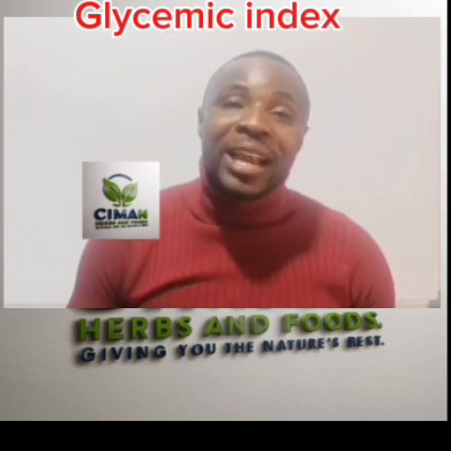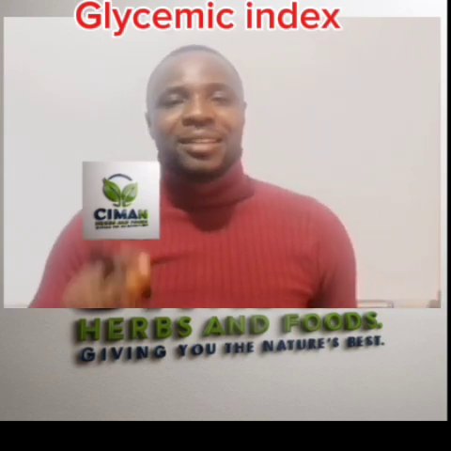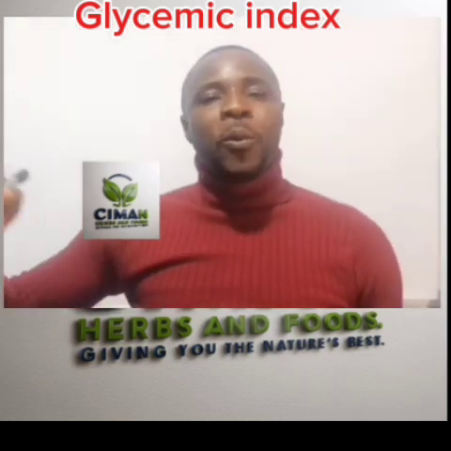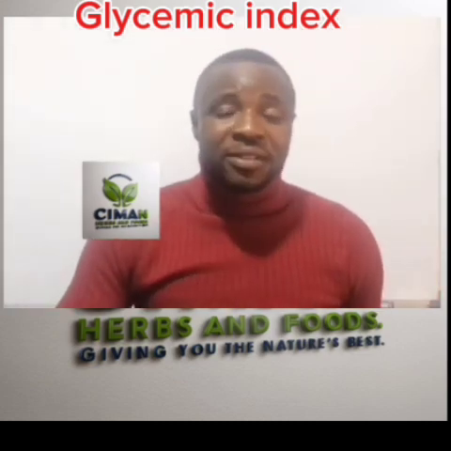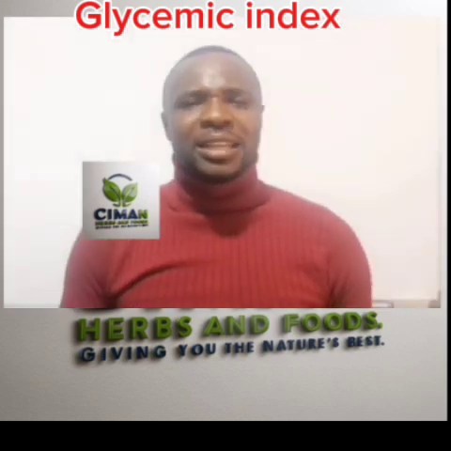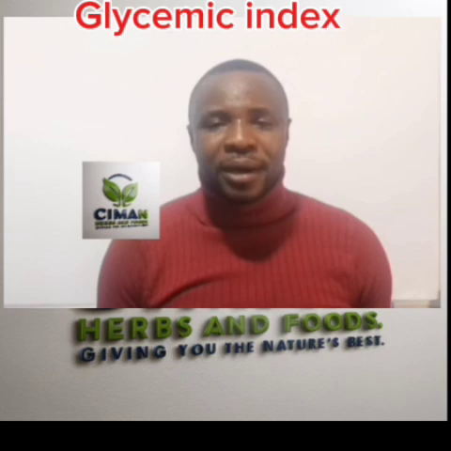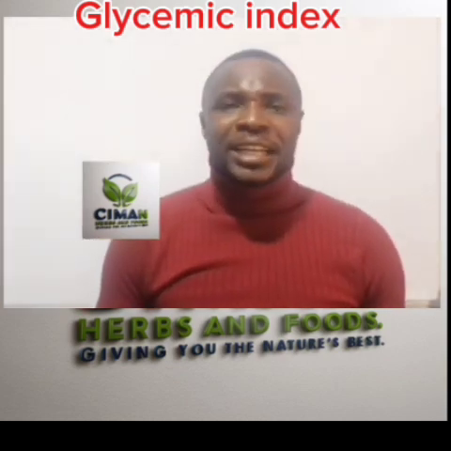And we now have the final one, the food with high glycemic index. This ranges from 70 upward. Any food that has a glycemic index from 70 to 100 is classified as high. Examples are white bread, white rice, processed food, and the likes.